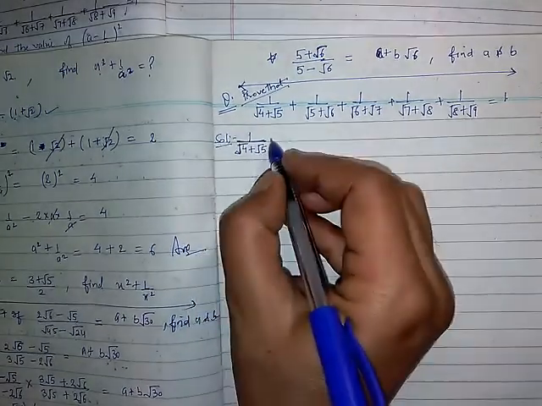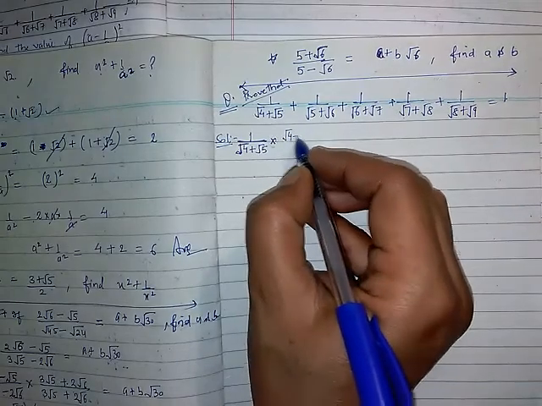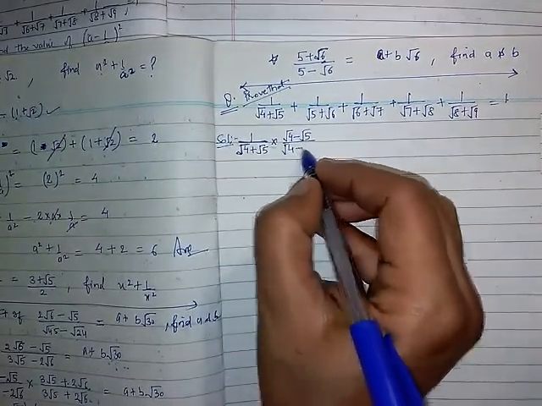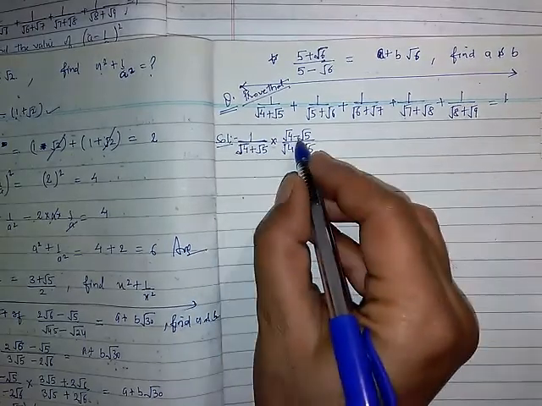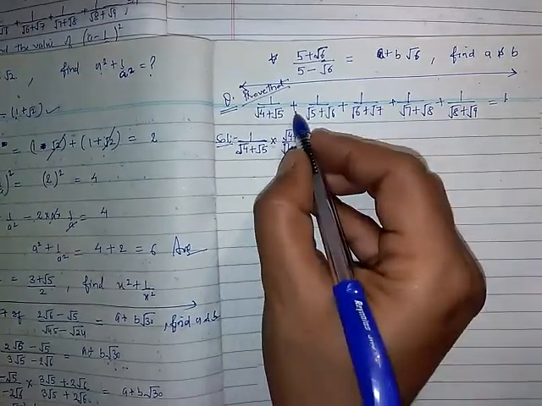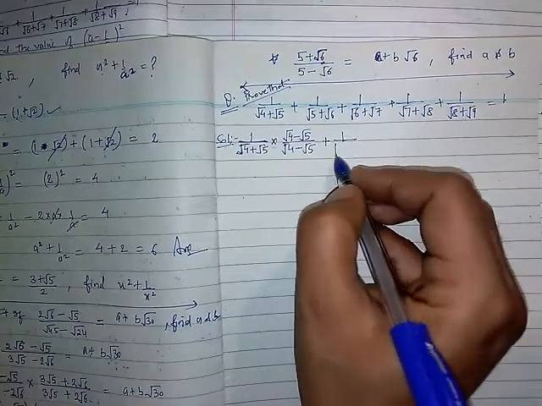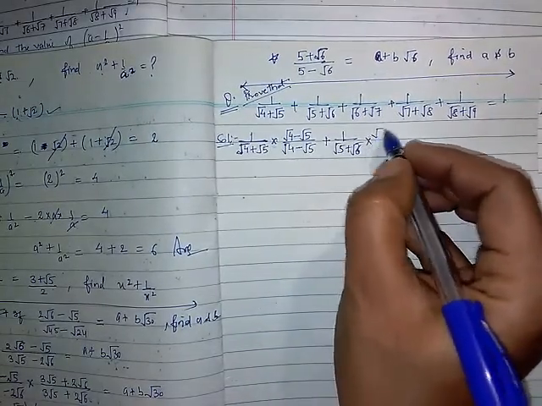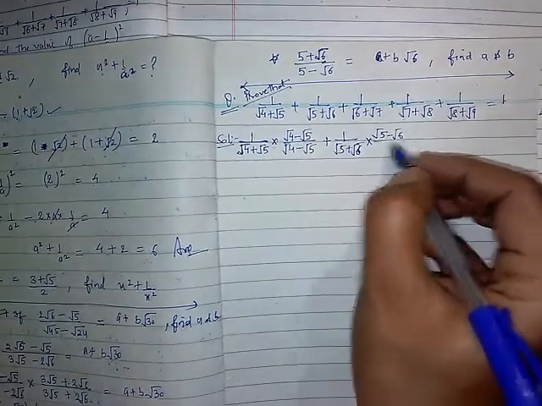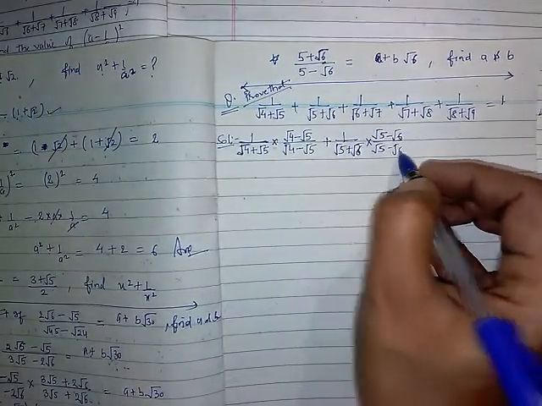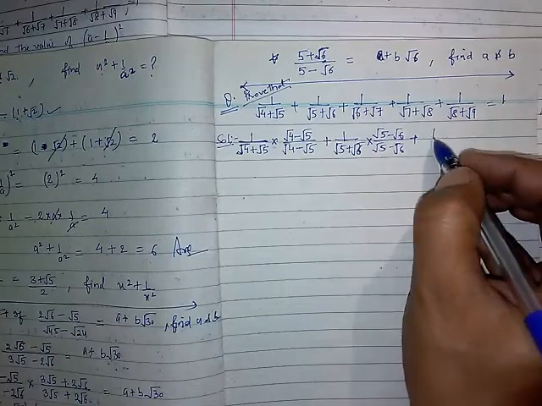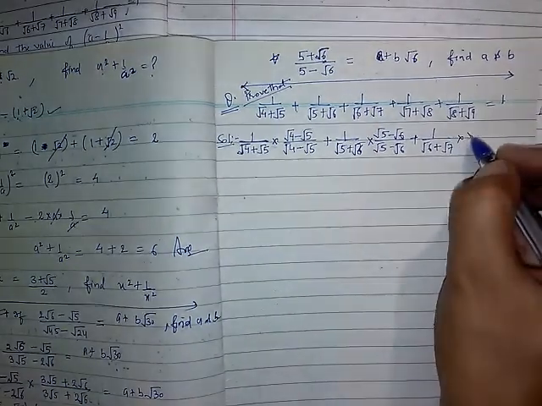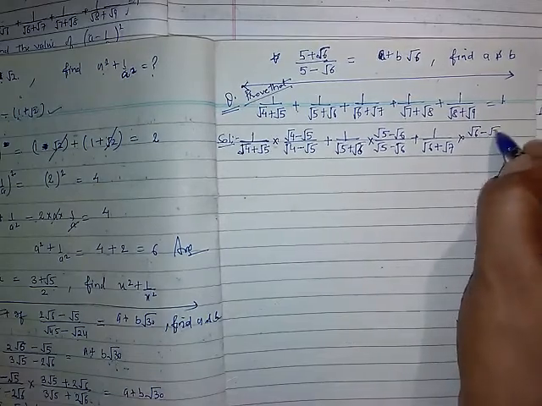So this is the first term, I will rationalize it with the same formula. The numbers will be the same, only the sign in between will change. After that, plus 1 upon root 5 plus root 6, rationalize it with root 5 minus root 6 over root 5 minus root 6. Then plus the third term, 1 upon root 6 plus root 7, rationalize with root 6 minus root 7.